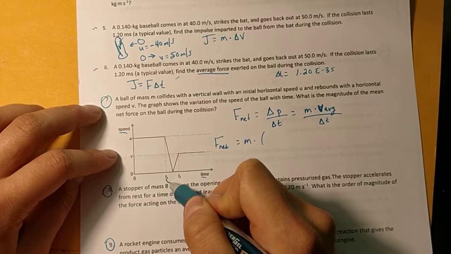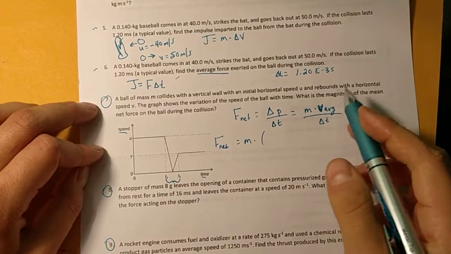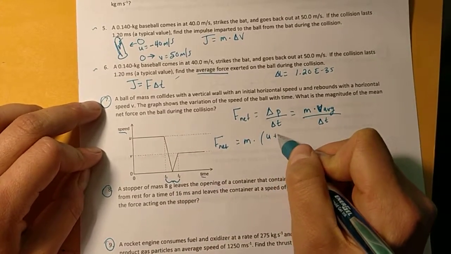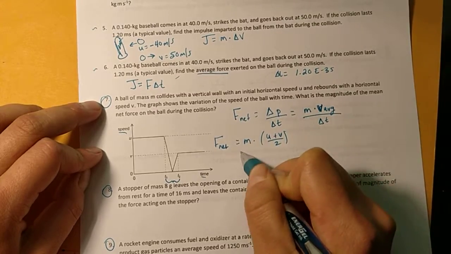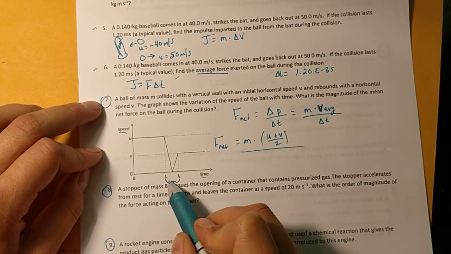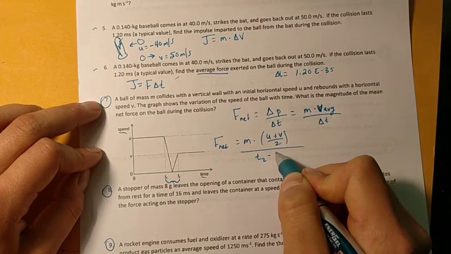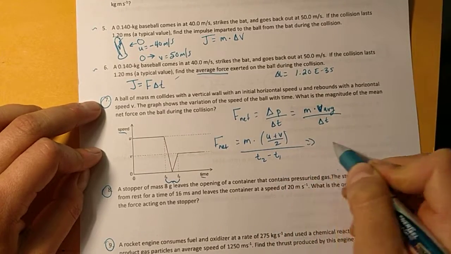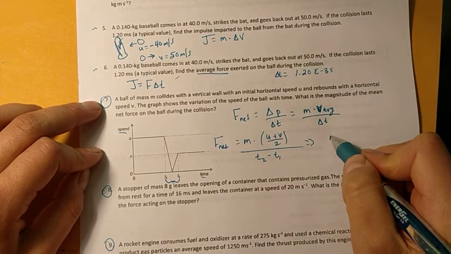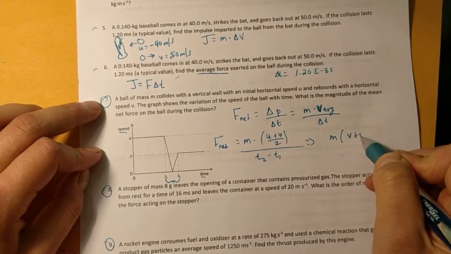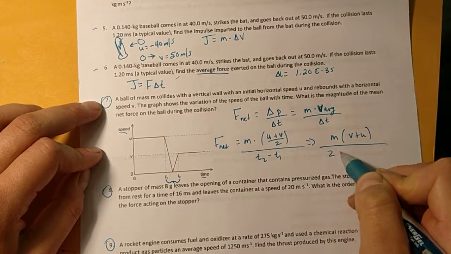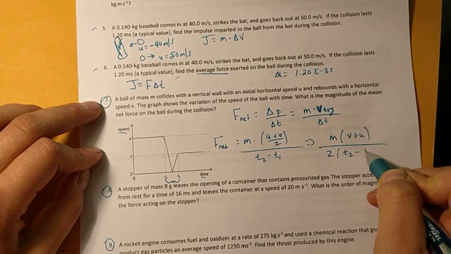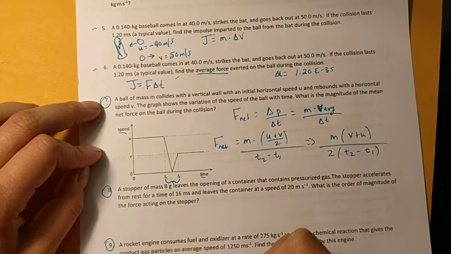Obviously, this is when the collision happens between t1 and t2. I add up my velocities and divide by 2, and then the change in time is t2 minus t1, and I can further simplify this. I can bring the 1/2 down. So I have m times v plus u divided by 2 times t2 minus t1. And that's how you do it.